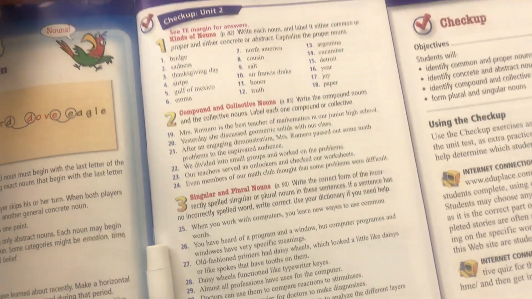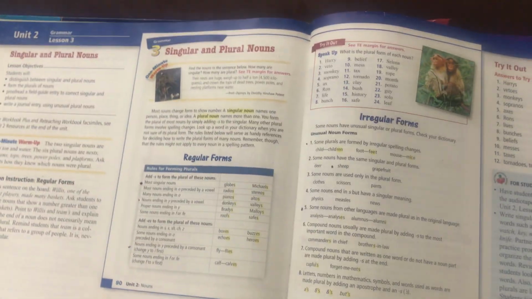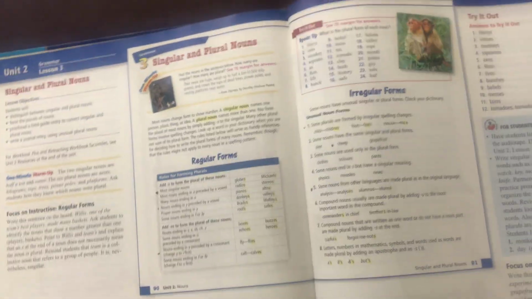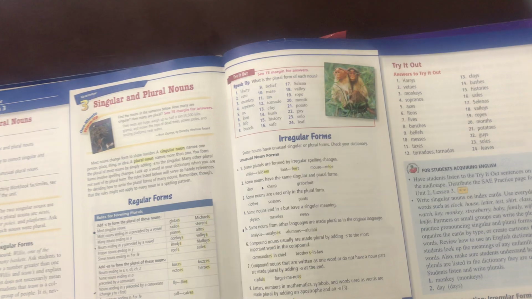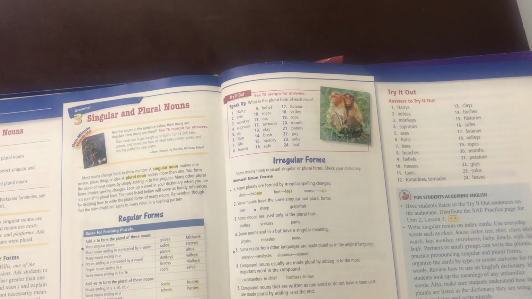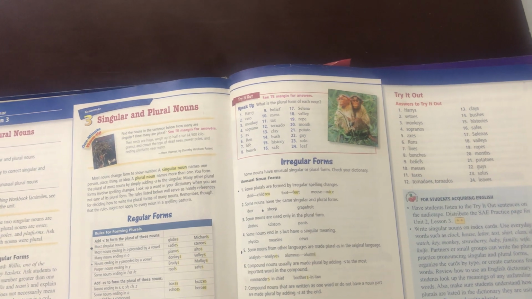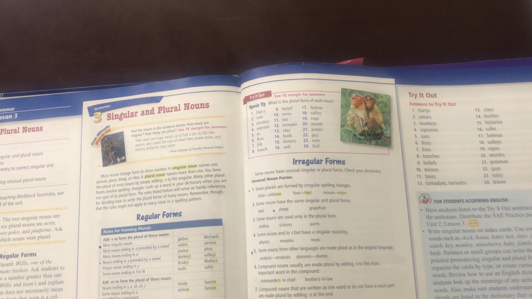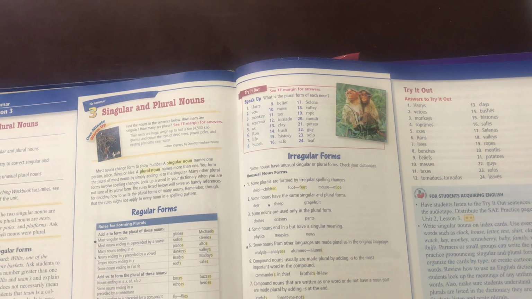So I'm going to give you guys a second to flip back into your rule book. I'm going to grab this marker to write. Okay, so I've given you guys more than enough time to figure out which rule to use.